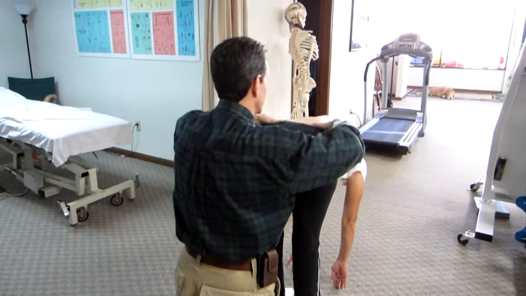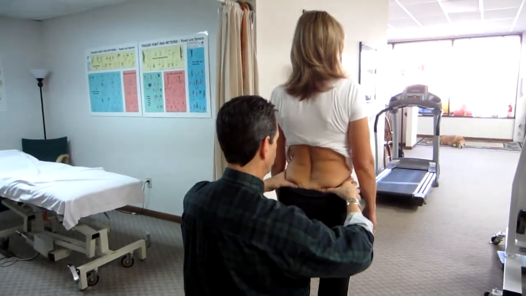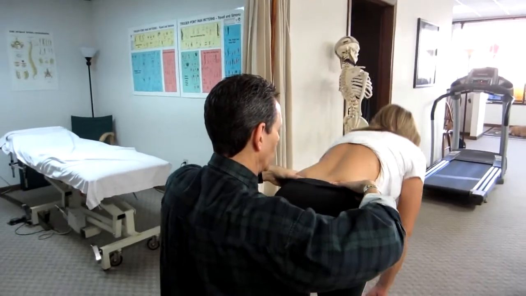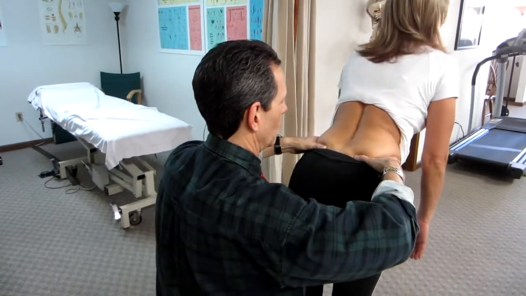In this case, it's the right. Come on back up, please. And let's look at that again. I'll exaggerate a little bit for the camera. And she bends over, and the right thumb tends to come up at the very end. That's a positive sign, positive standing forward bend test.